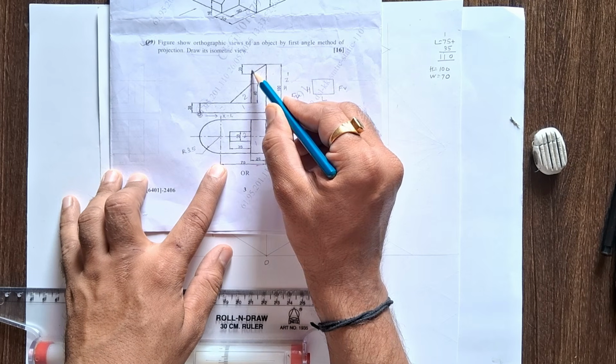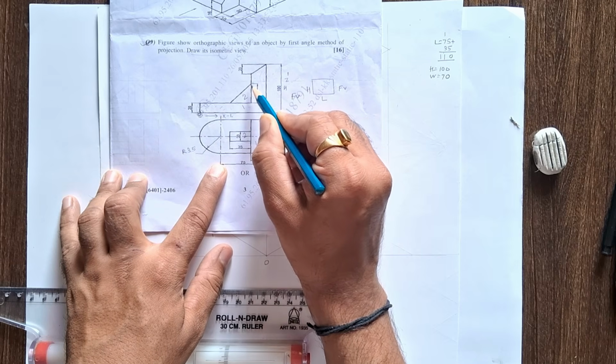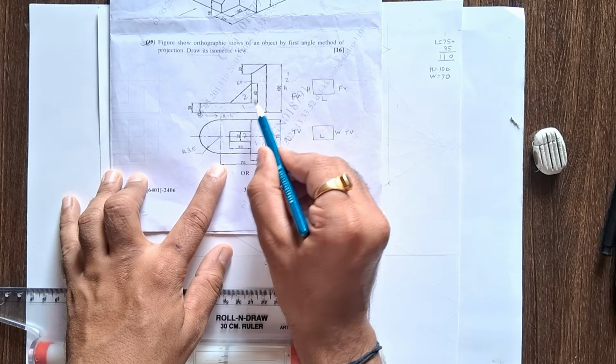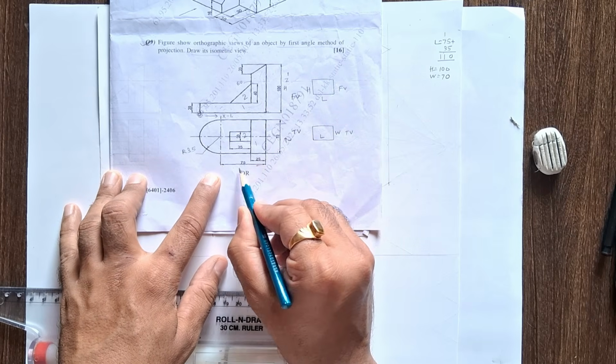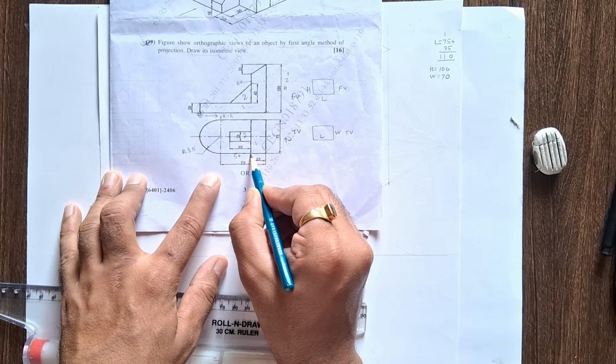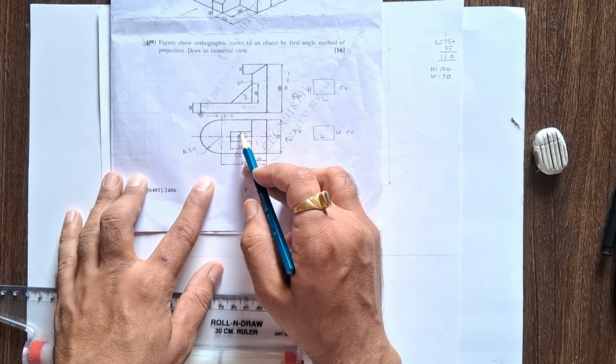minus 20, 80 minus 20, 60. So from this end, its height is 60, and this is 75 minus 25, so this is 50. From this to this distance is 50. 50 plus 35, so 85. So we have all these dimensions.